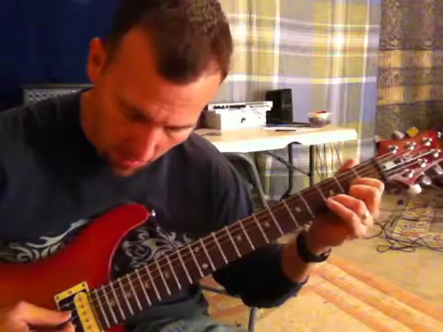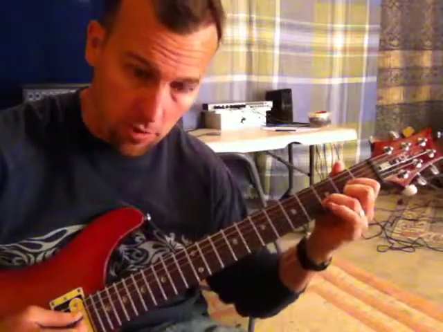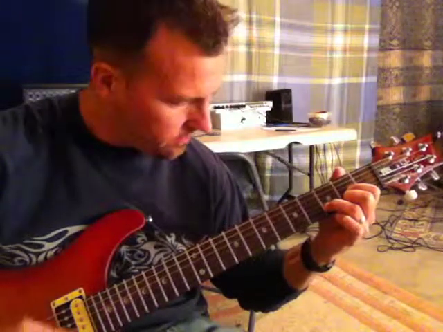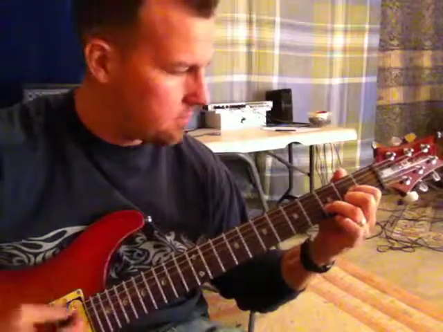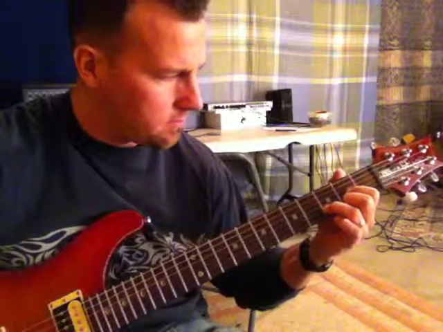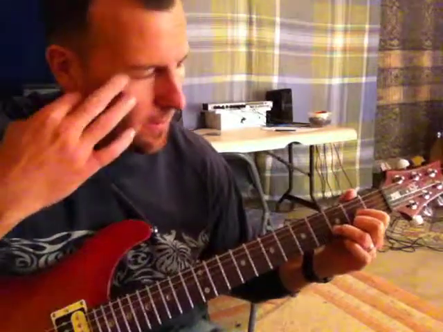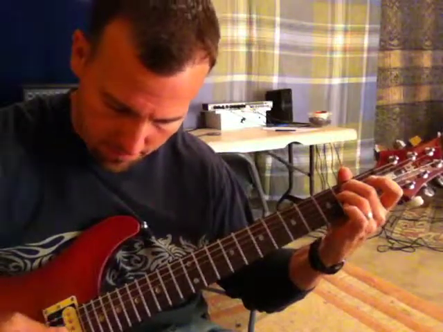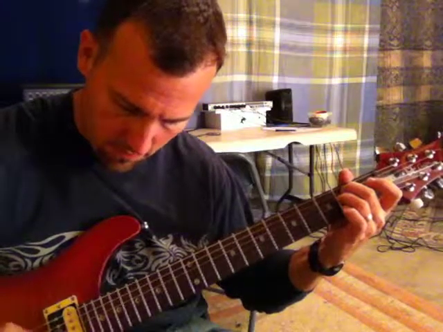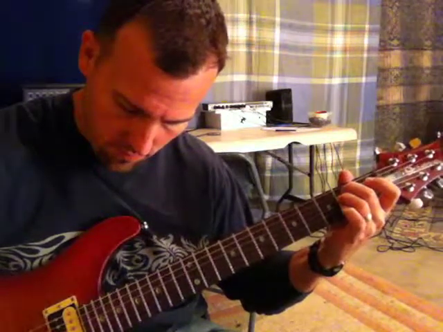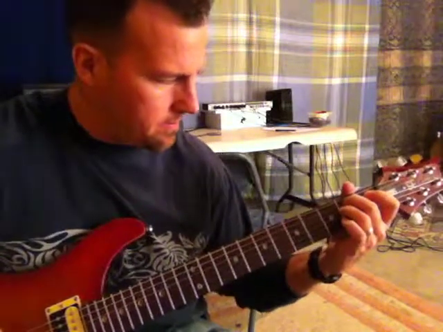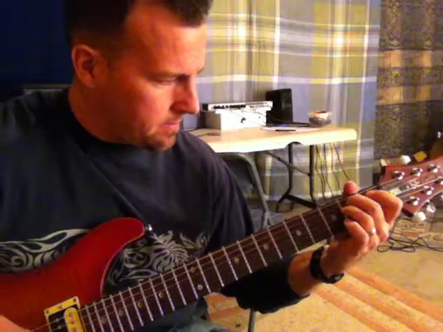Notice on the open D chord, I'm only playing the bottom 4 strings. Switch over to an E minor. Okay, so those are just a few open chords.